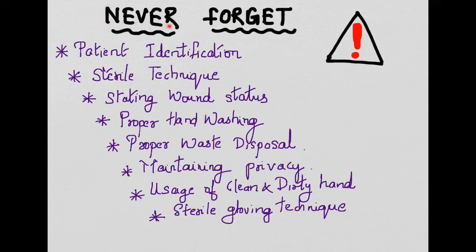And a few important steps which you should never forget as well are the patient identification, sterile technique, stating the wound status, proper hand washing technique, proper waste disposal, maintaining the privacy of the patient, usage of clean and dirty hand, and sterile gloving technique.